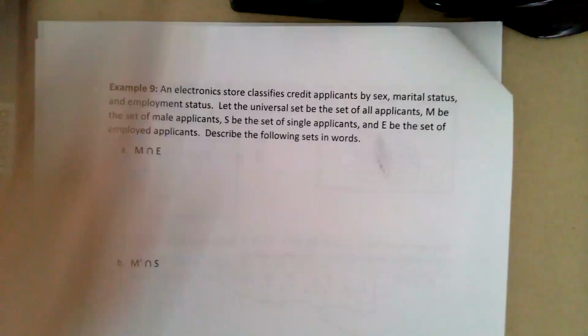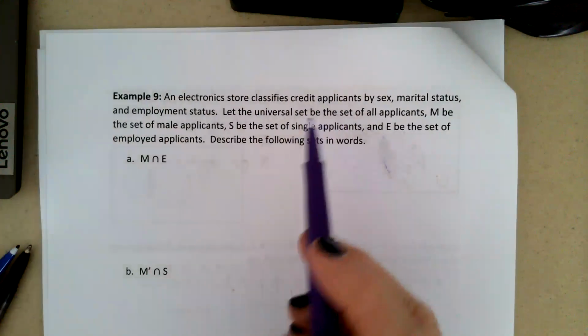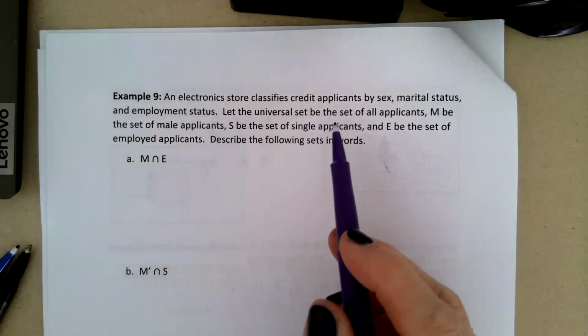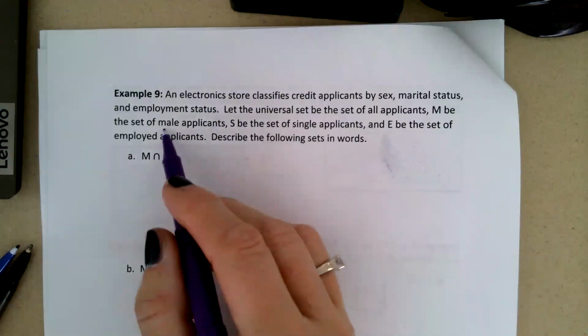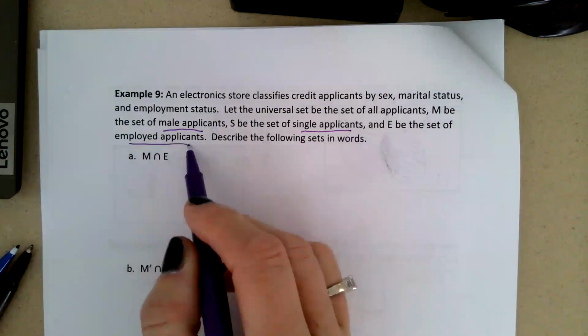Okay, we have example 9. Says an electronic store classifies credit applicants by sex, marital status, and employment status. Let the universal set be the set of all applicants, M be the set of male, S is the single applicants, and E is the set of employed applicants.